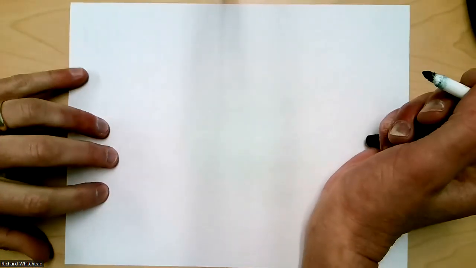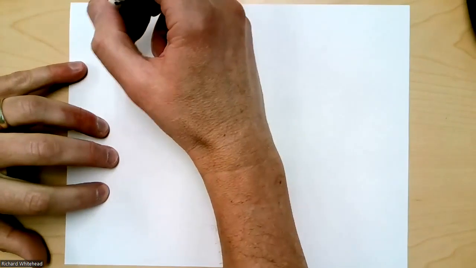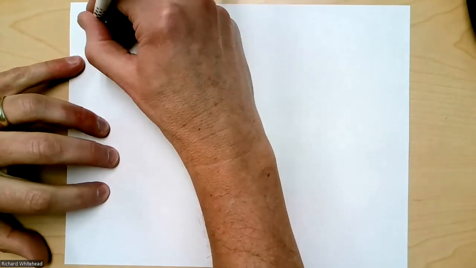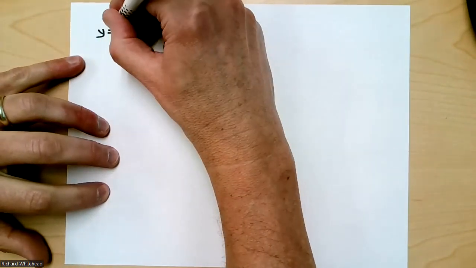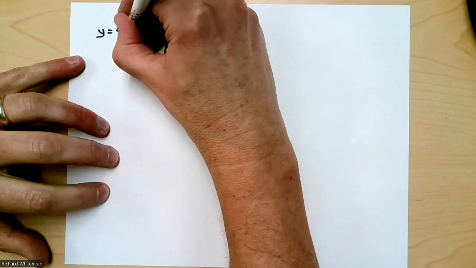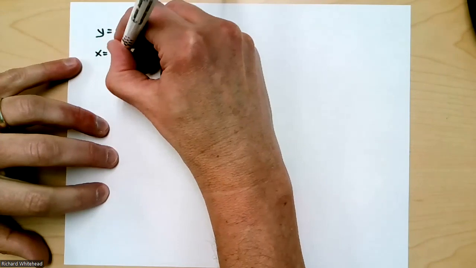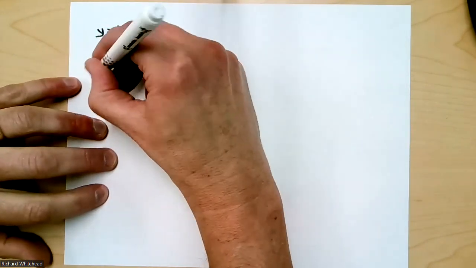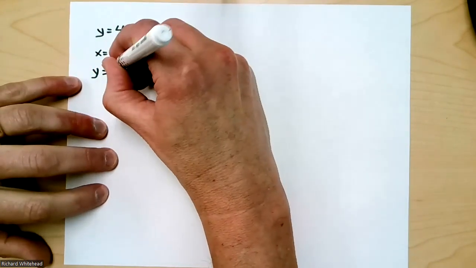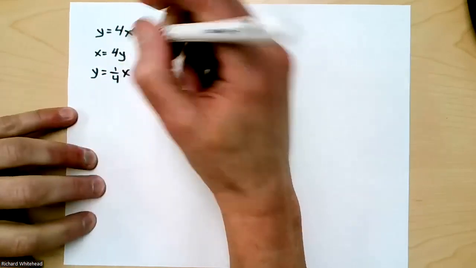So let's bring actual logarithms into the problem now. The whole thing about logarithms is they're inverses of exponents. And like we said earlier, the whole idea of inverses is if you've got something like y equals 4x, to find the inverse, you swap x and y, and then solve for y.